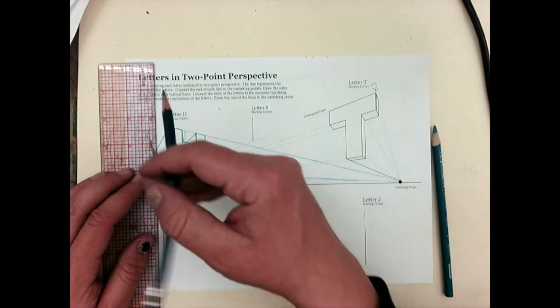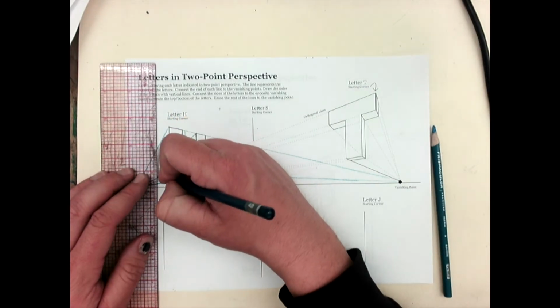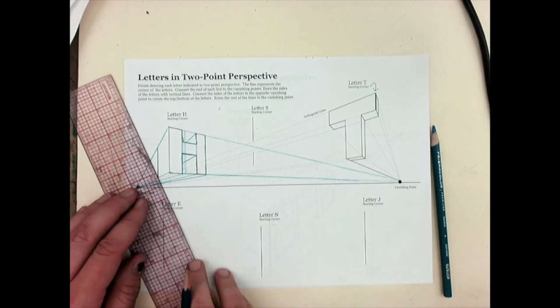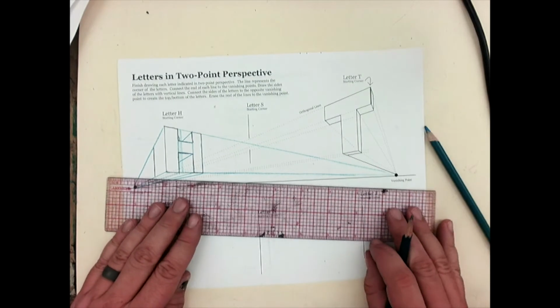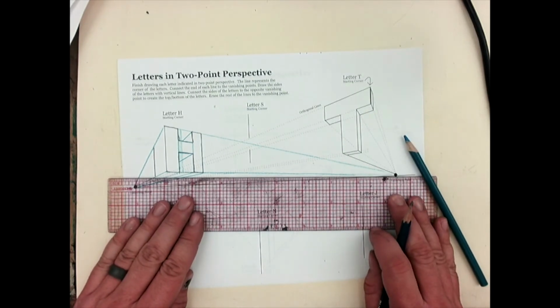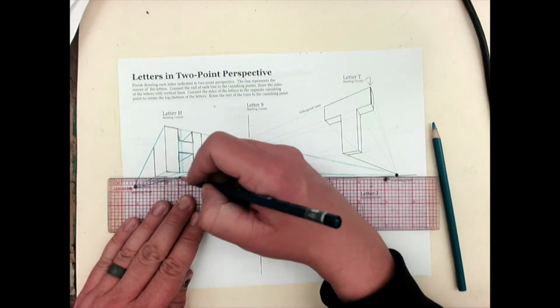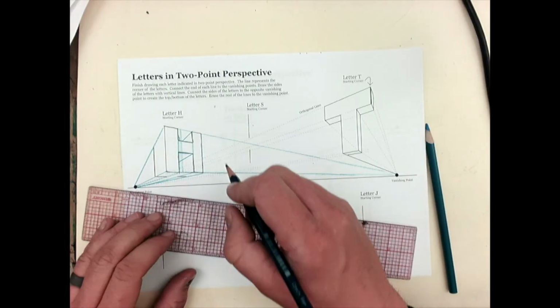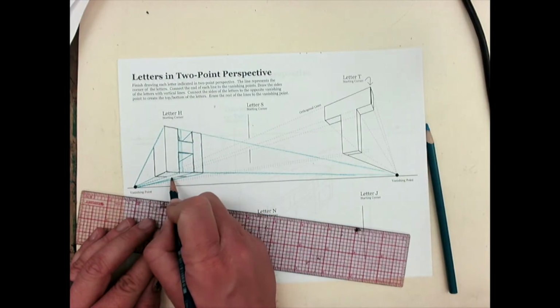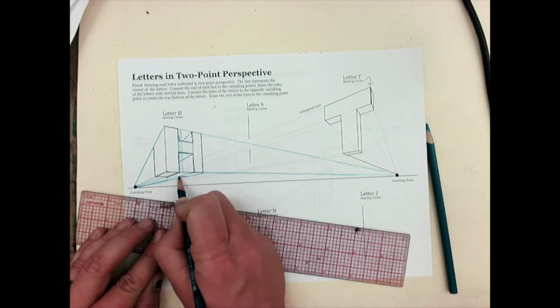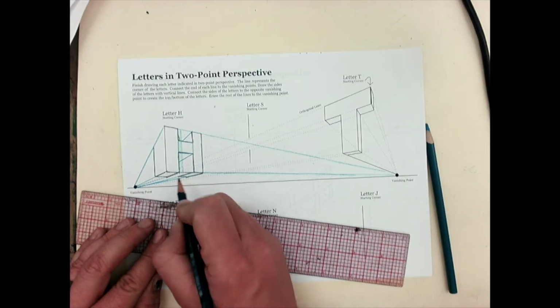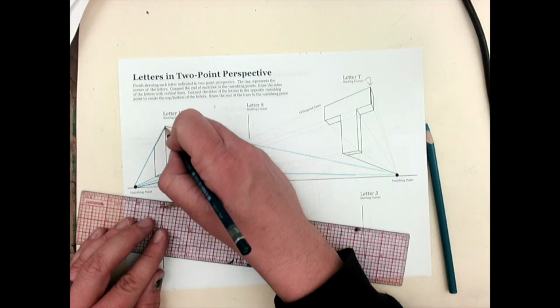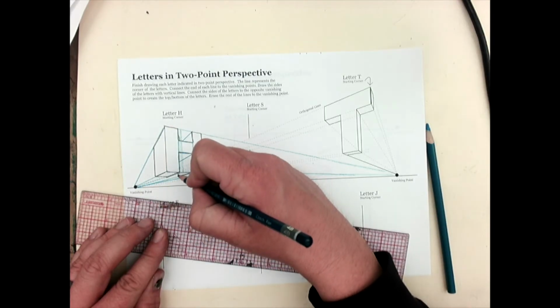And then we draw the back edge, so we just follow the lines of the front. If a line is vertical, then we want to have a parallel line on the back. If a line is an orthogonal line, then we want to have an orthogonal line going to the same vanishing point. So they won't really be parallel if they're orthogonal lines. But the vertical lines should all be parallel.